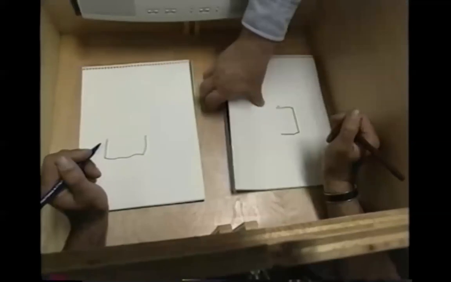Wow, look at that. It's really like two different people doing the same task. That's right. That's the idea. Okay, Joe, I want you to keep your hands out in front of you.